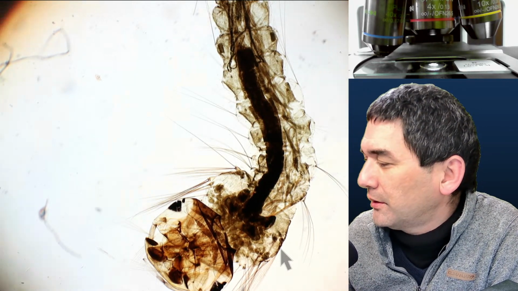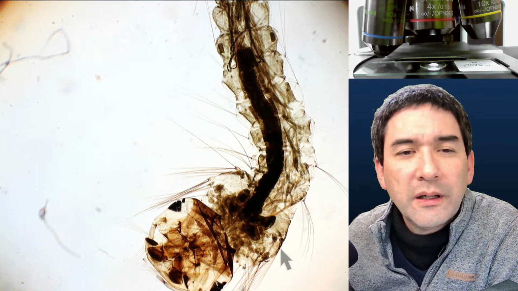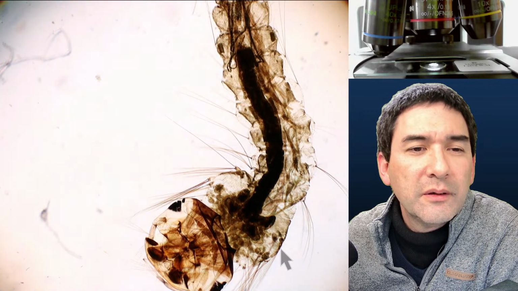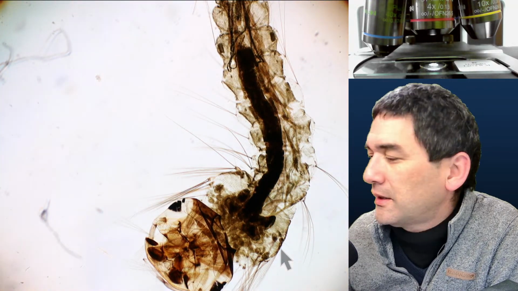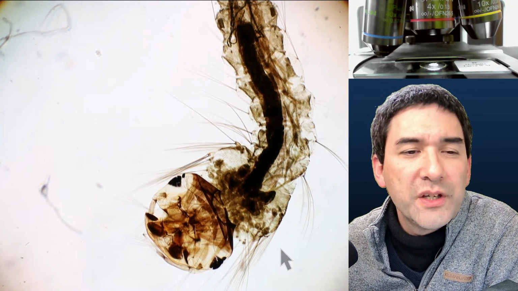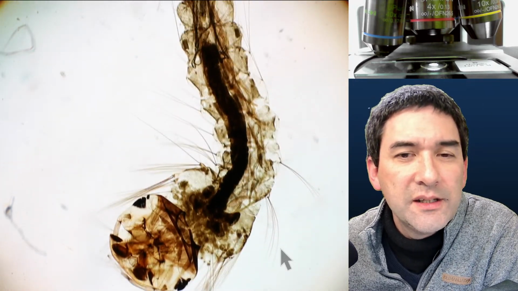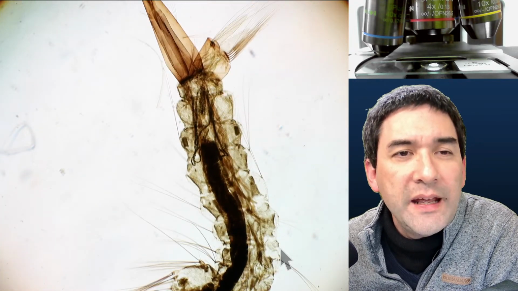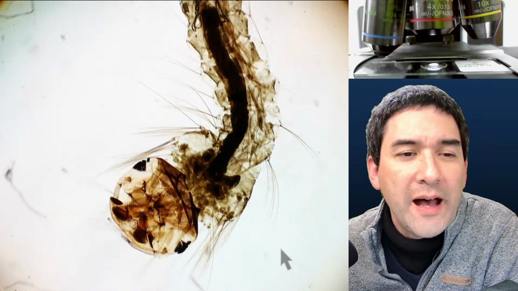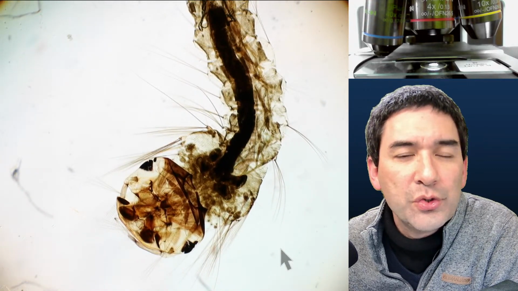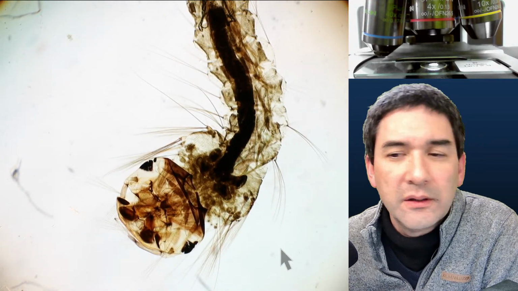Let's turn on the light here again a little bit. Okay, so that is the larva of a mosquito. That's also one of the characteristics of insects. Obviously, out of the eggs that are laid, a larva hatches, and then it undergoes metamorphosis, and then you have the adult insect.